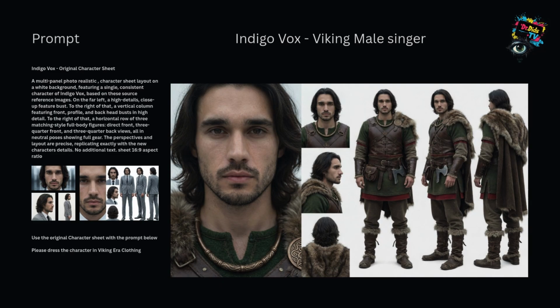Okay, so I wanted to put 8 different characters in this video to see how the video models actually cope with that many characters. So my first character is Indigo Vox. He is my lead singer. I've used Indigo Vox for quite a lot of songs in the past. So I created a full character sheet with multiple angles, front, profile, back, and full body views. This helps to keep the AI looking consistent throughout different shots. I dressed him in proper Viking era clothing with fur, leather and metal details.